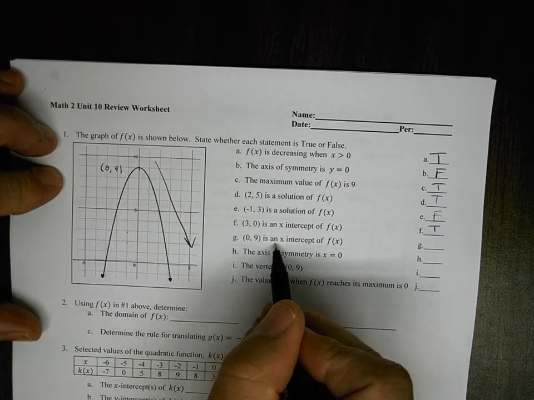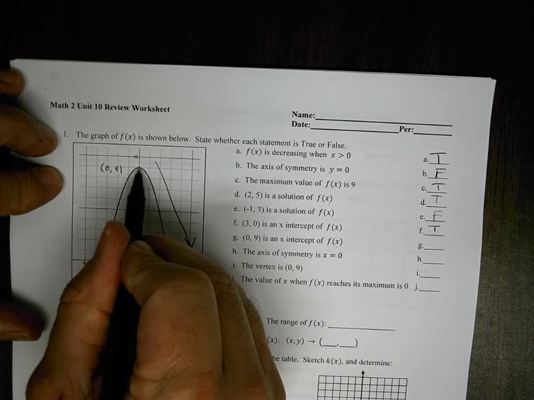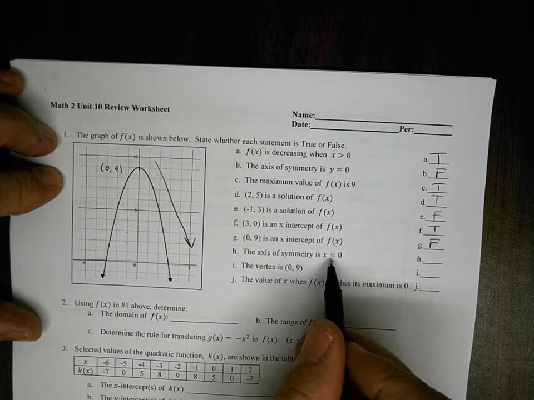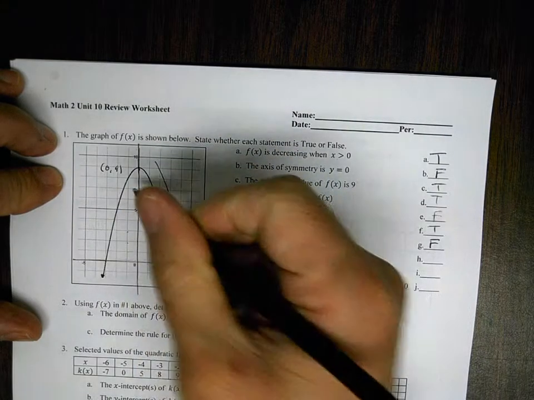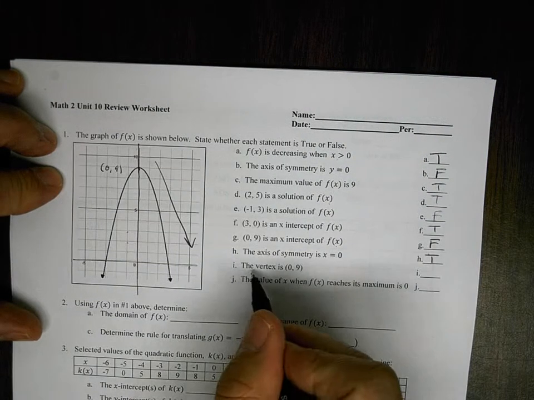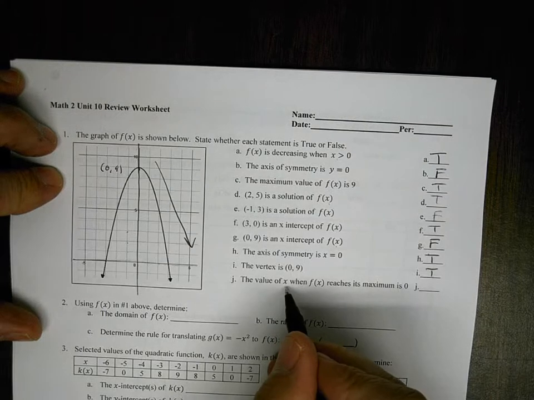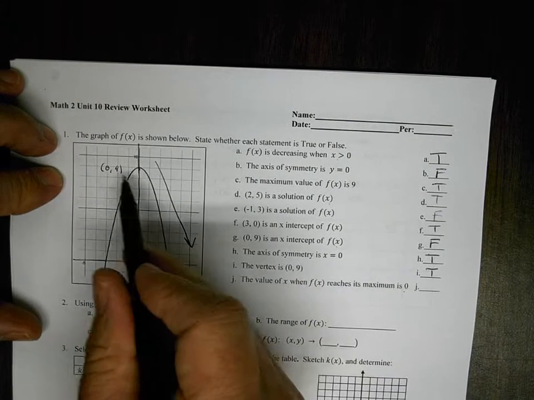0, 9 is an x-intercept of f of x. 0, 9 is not an x-intercept, it is actually the y-intercept, so that is false. The axis of symmetry is x equals 0. That's x equals 0 right there, and that is true. The vertex is at 0, 9. That is true. The value of x when f of x reaches its maximum is 0. That's true.